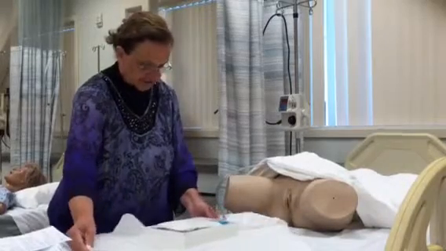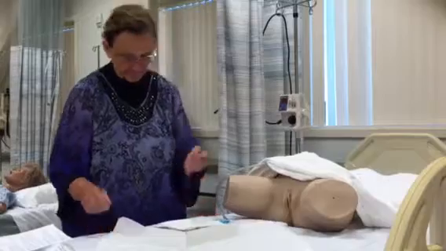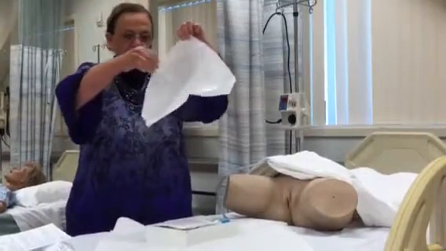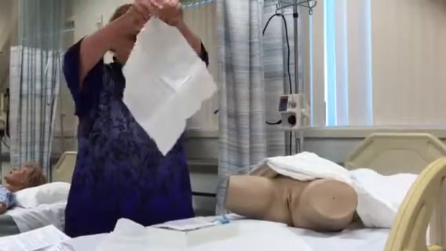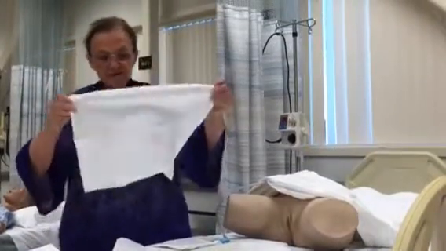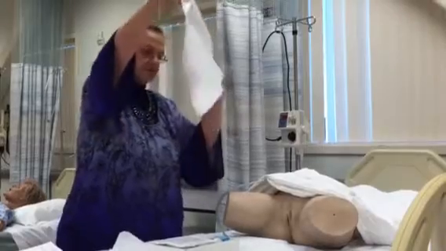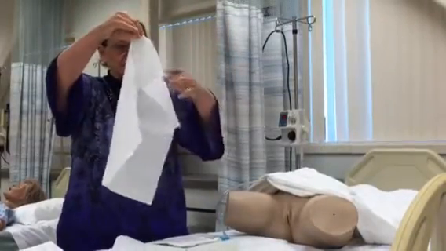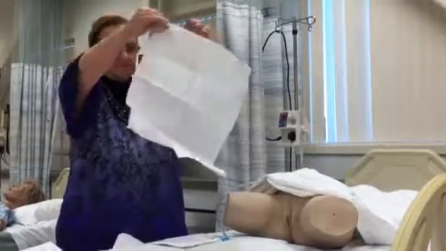Now, in general, everything will be given to you in the order in which you need to use it. Now, there happens to be a drape here. When I grab this drape for underneath, remember, edges are considered contaminated, correct? And I'm going to put the shiny side down, because if I get moisture going there, and I'm not going to mess with the middle at all, because that is going to be my sterile field.